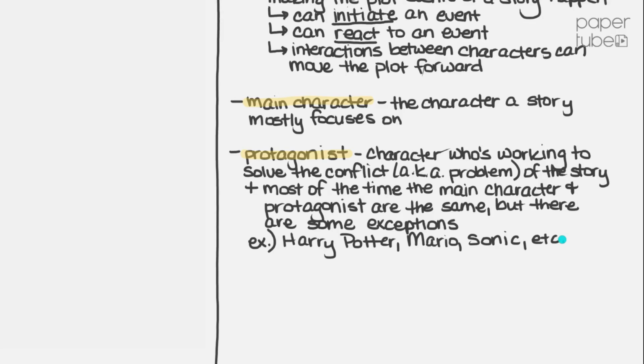However, it is also argued that it's not actually Scout who's the protagonist of the story, but her father, Atticus Finch. One of the main problems in the story is that a black man has been charged unfairly with a crime, and Scout's father, Atticus Finch, is a lawyer who is trying to help this man.